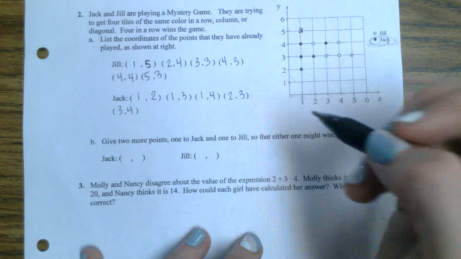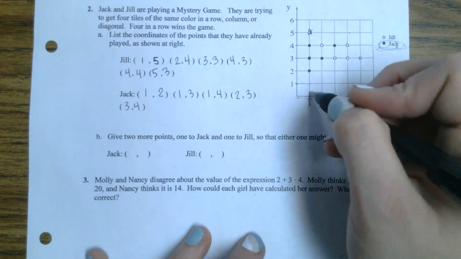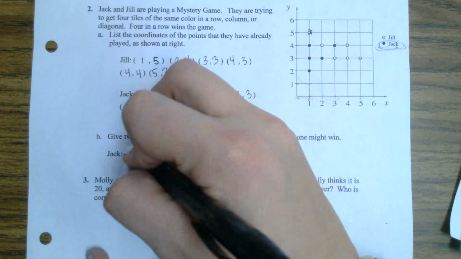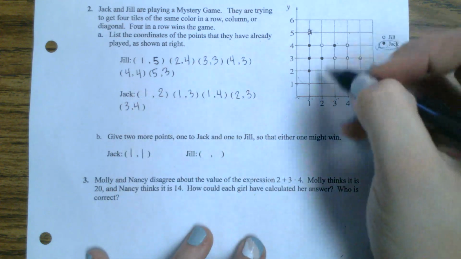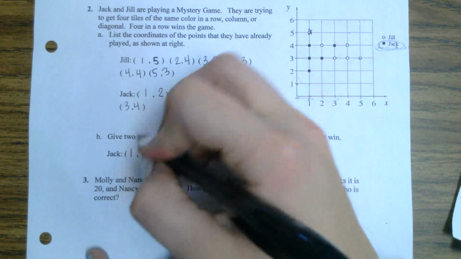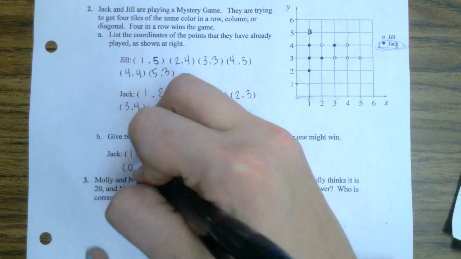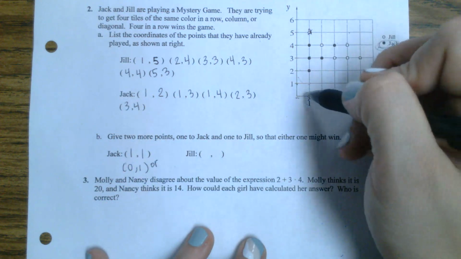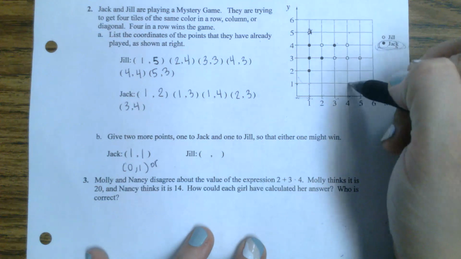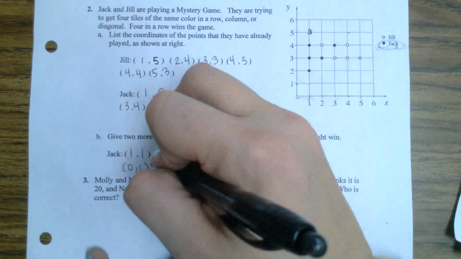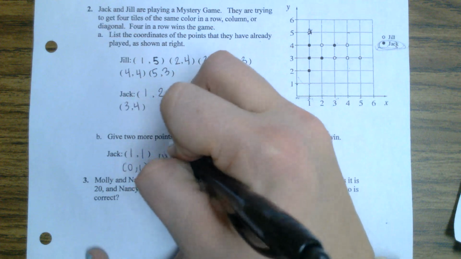So for Jack, the possible answers that you could write down would be 1, 1. You could write down 0, 1. Or you could write down 4, 1, 2, 3, 4, 5. Or 4, 5.